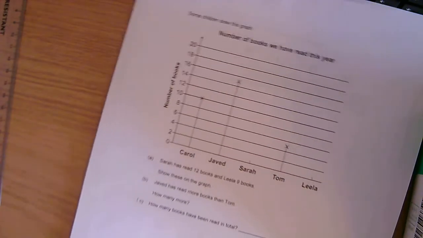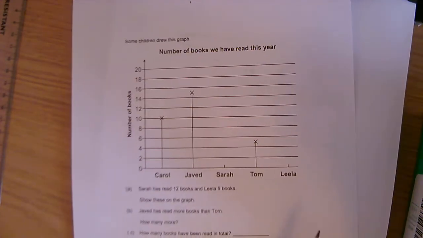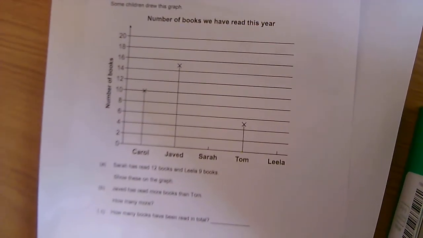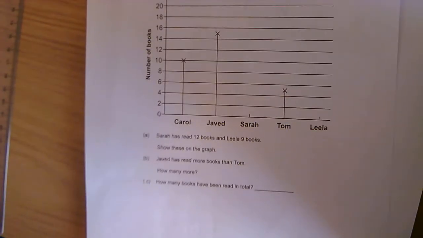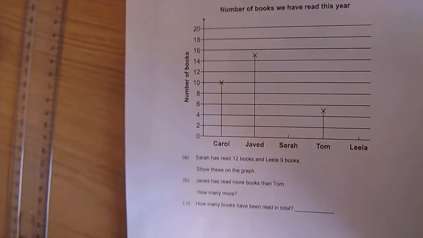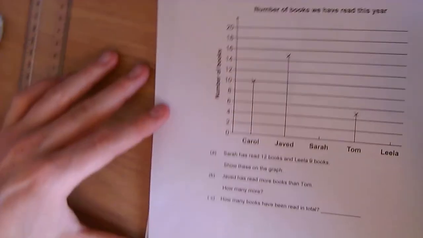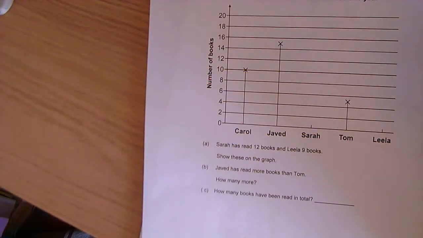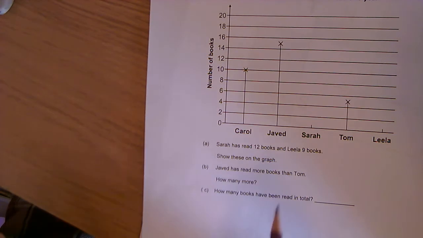Right, let's have a look now at a bar chart. So here we've got some children who drew this graph. Number of books we have read in a year. Sarah's read 12 books. Leela has read 9 books. Show these on the graph. So I'm going to draw these on first of all.